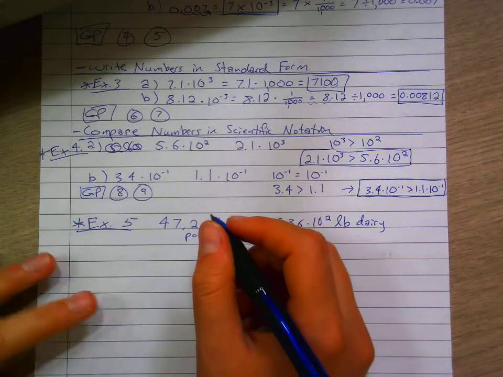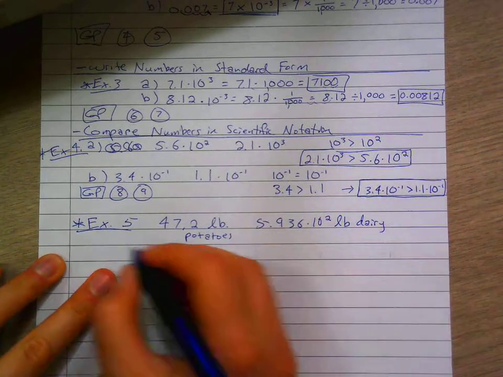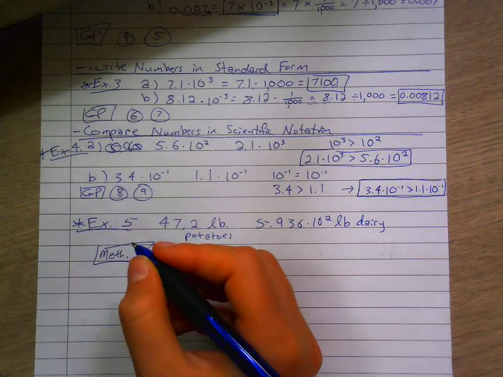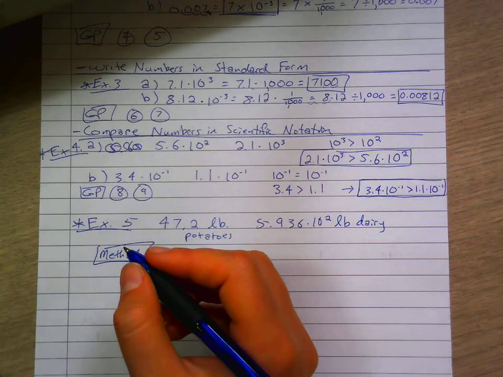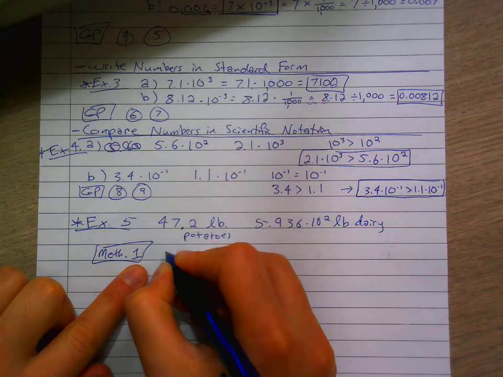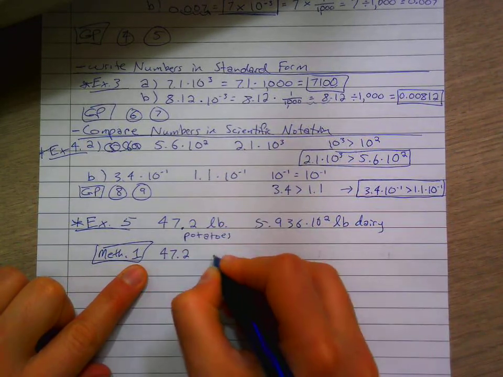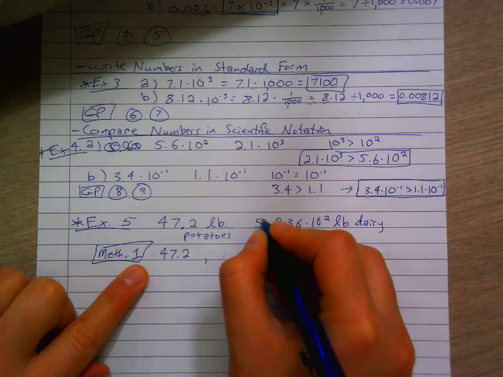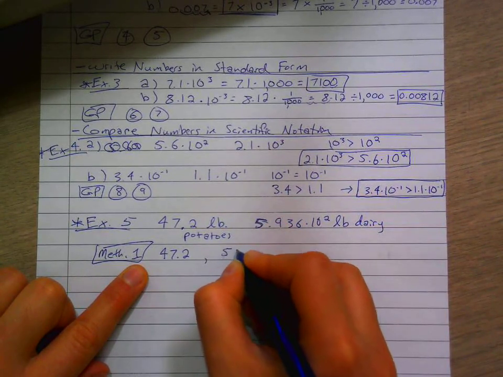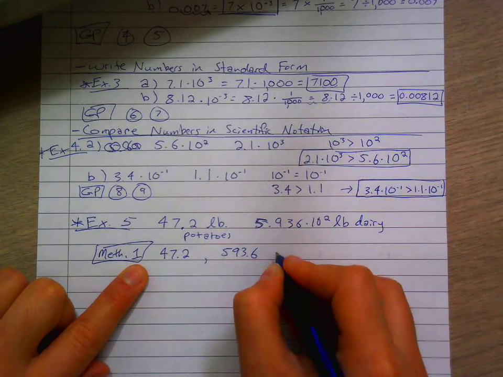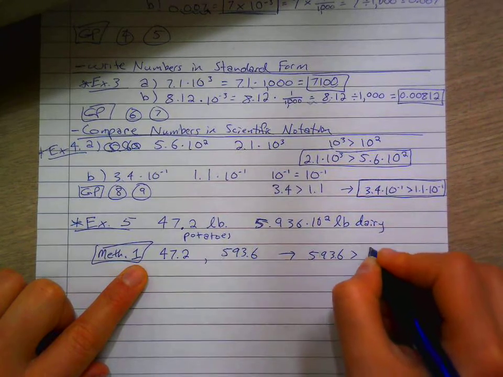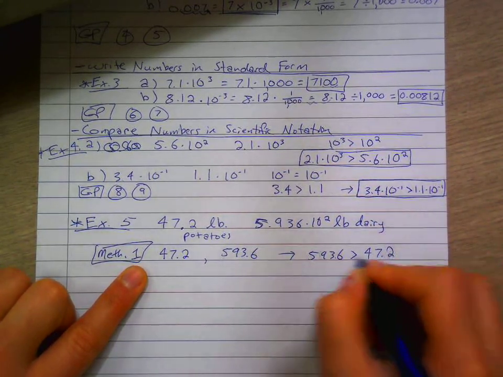So to do this, we can use two methods. Method 1, we are going to convert both of these to just their standard form, so 47.2, and this one is times 100, so it becomes 593.6. So we can see that 593.6 is greater than 47.2, so they had more dairy.